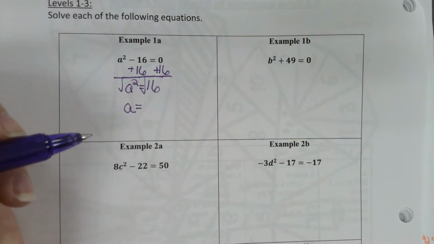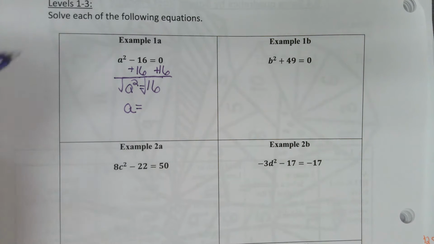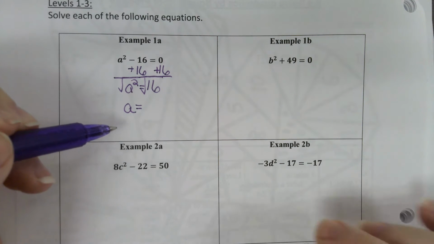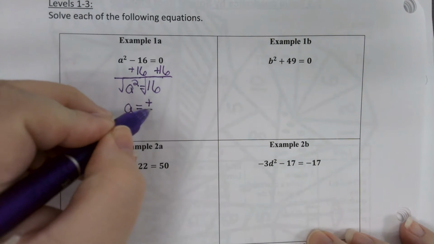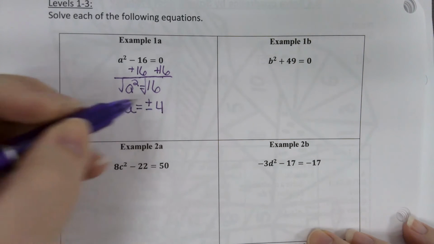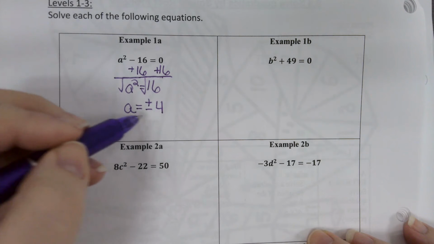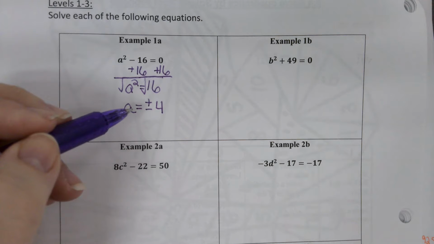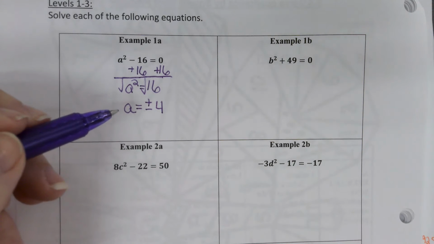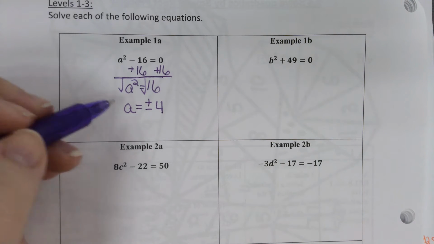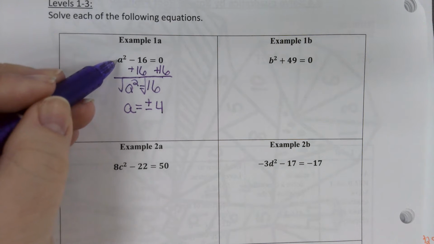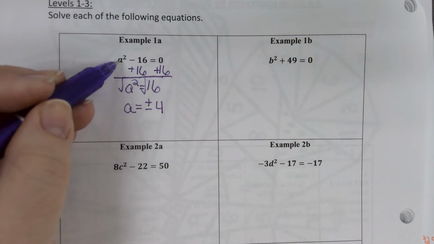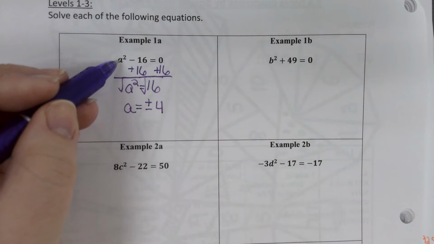But before you write your 4, you need to remember that whenever you take the square root of both sides of the equation, you have to put a plus or minus sign in front, because there are two solutions that could be a. We could have positive 4 or we could have negative 4. The reason for that is if we were to plug in these numbers, when we square it, it gets rid of any negative number that was there before.